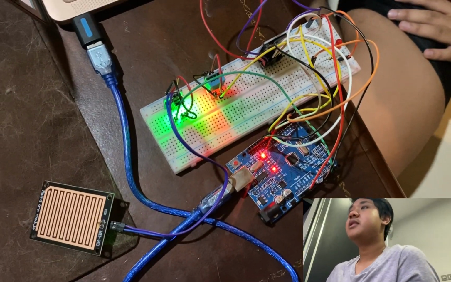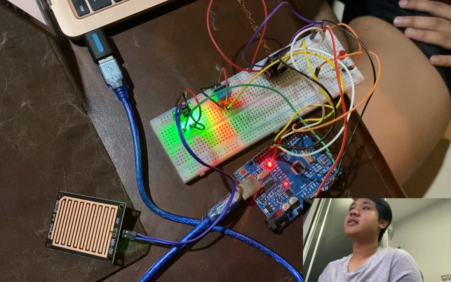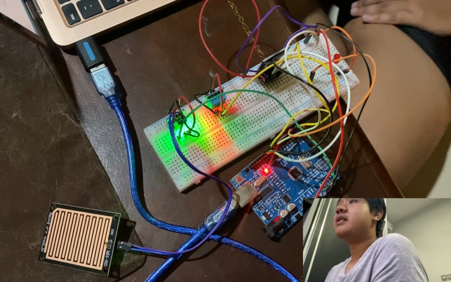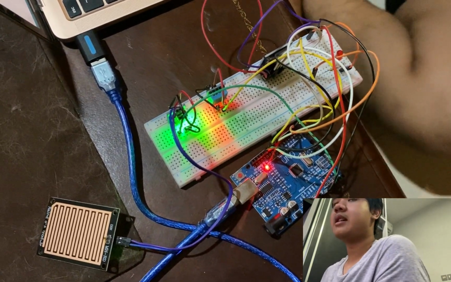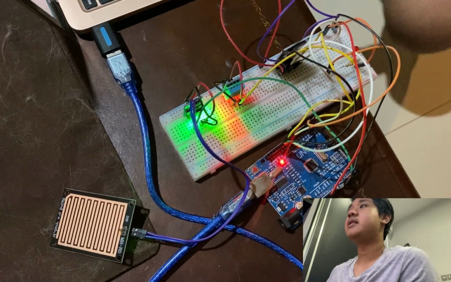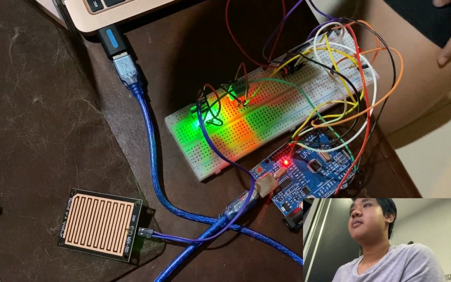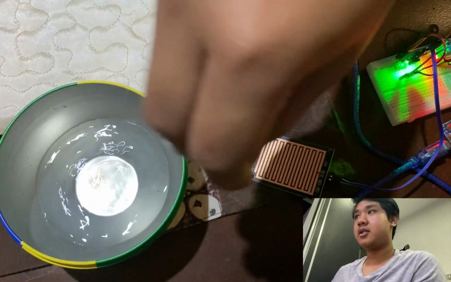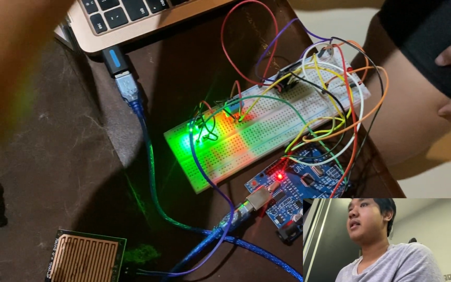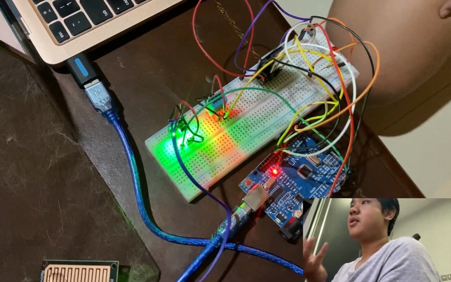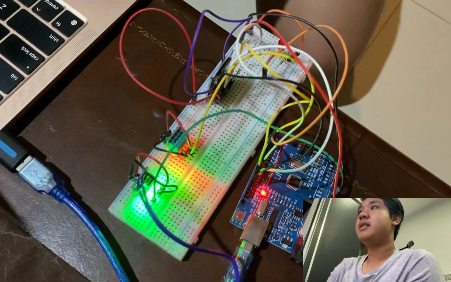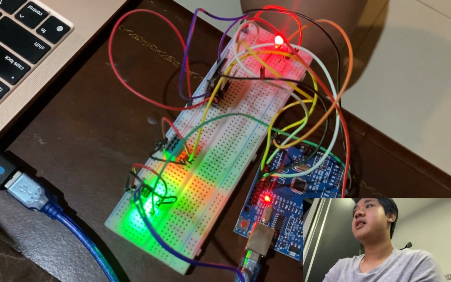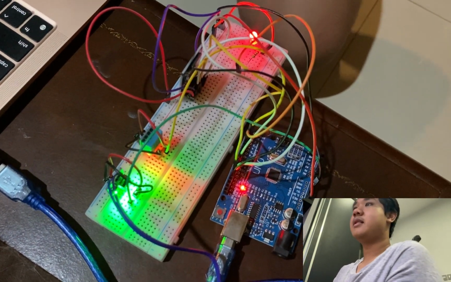So this is our simulation for the project. As you can see in the circuit, we use Arduino, we use rain sensor, the DHT11, SD card, then the LED. So let's just begin our simulation by pouring the water to the rain sensor. And when the rain sensor is wet or it is raining, the LED will turn on and it shows that it is raining right now.